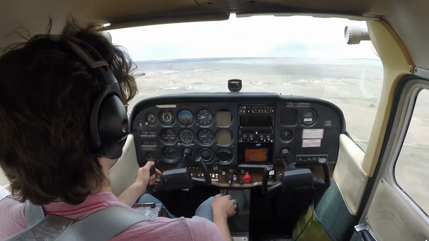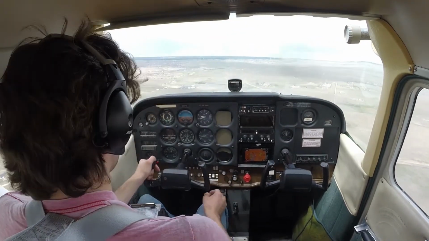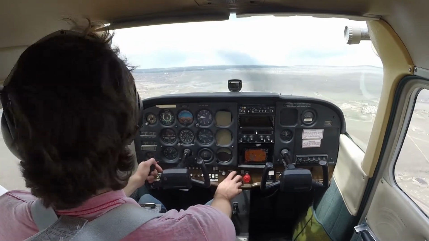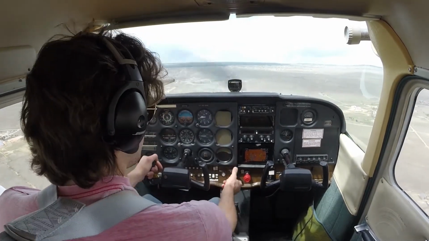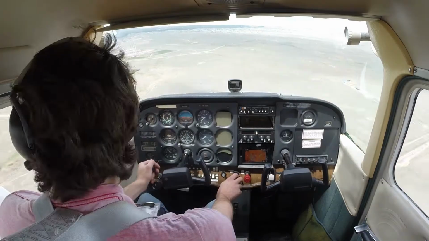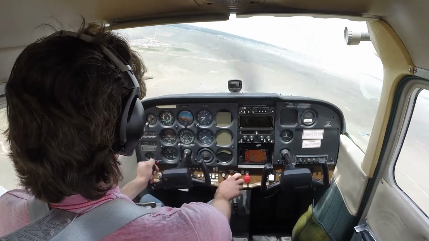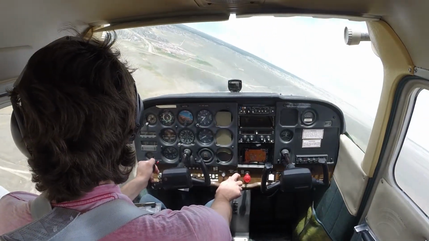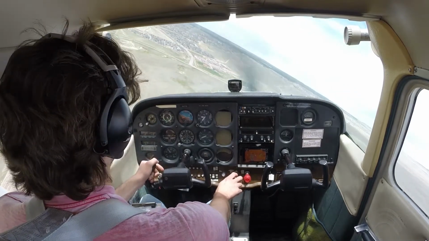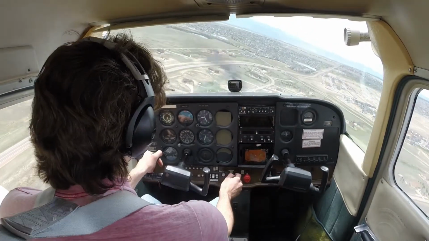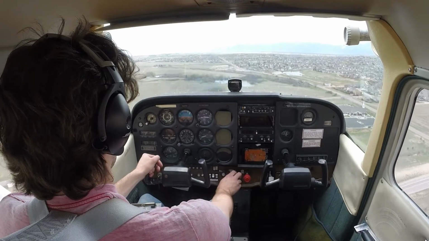Gas is on both, undercarriage is down, mixture is set, prop is fixed, seatbelts and shoulder harnesses are on. And we're abeam the numbers there. Carb heat, throttle out, flaps 10. Meadow Lake traffic, Cessna 62740, turning left base for runway 15, touch and go, Meadow Lake. Flaps 20. Oh wow, slow, okay.